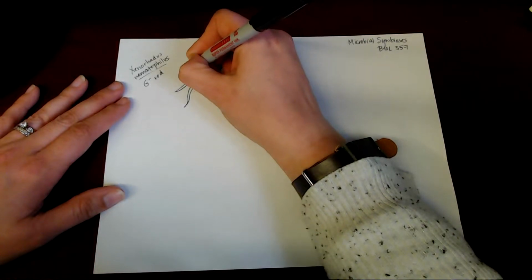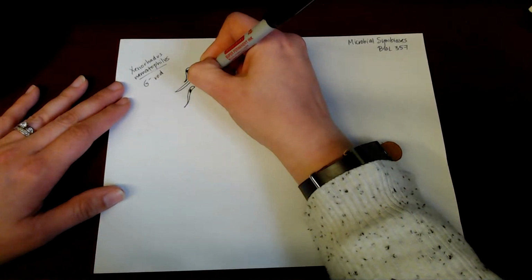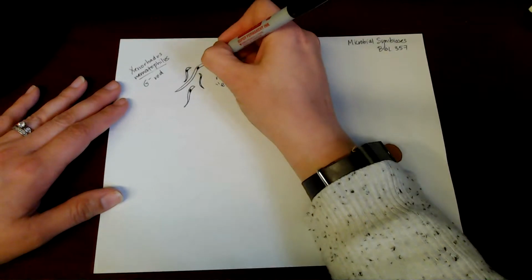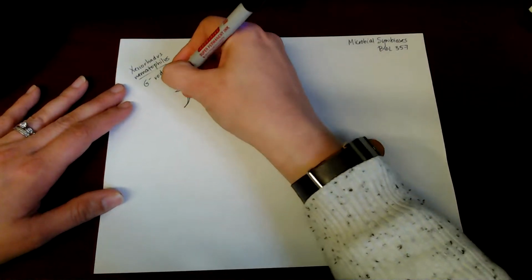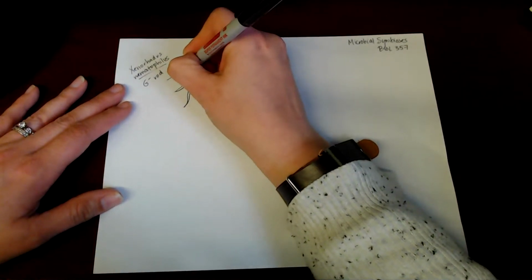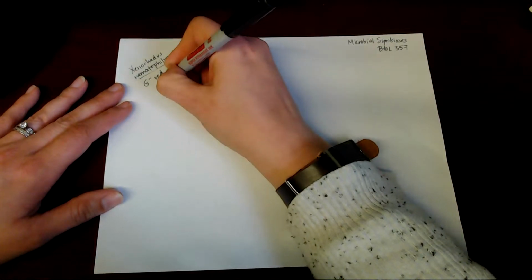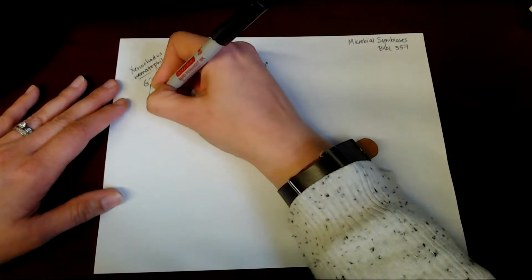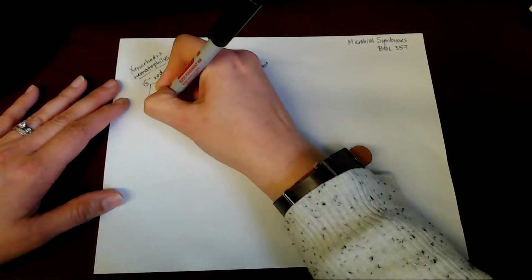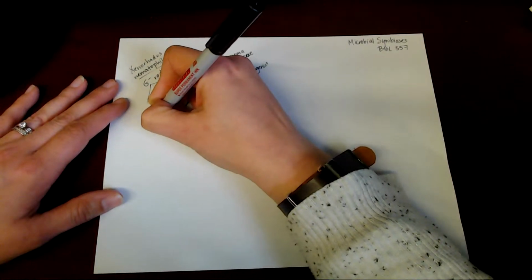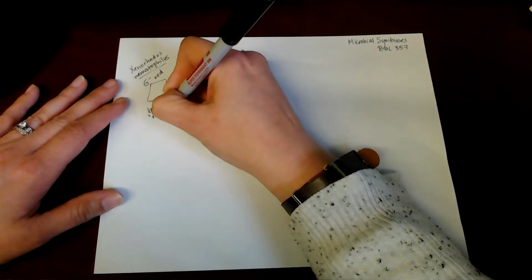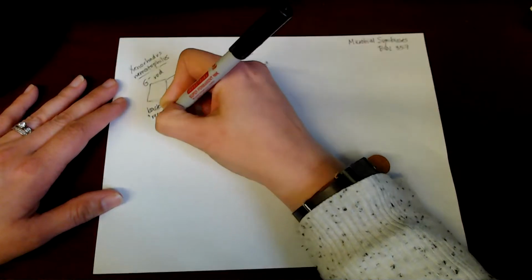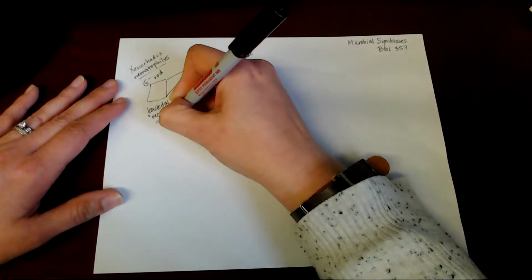But one of the features of these nematodes is they actually have an organ that lies fairly close to their mouth. This is called the bacterial receptacle. Sometimes I've seen it called a vesicle instead.